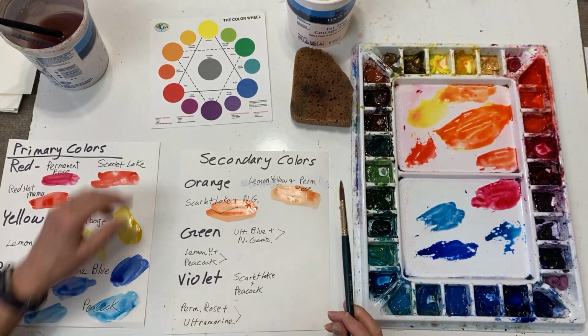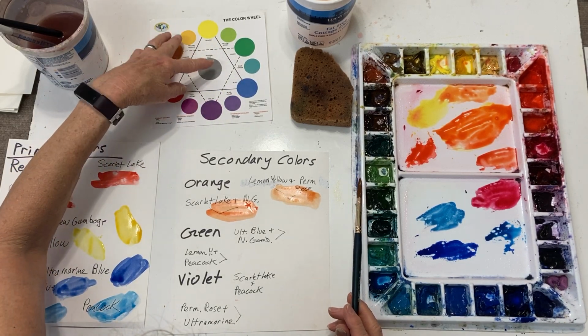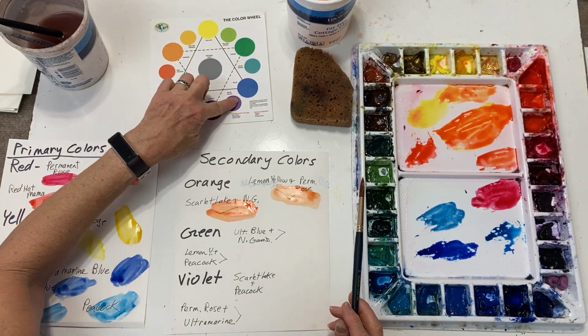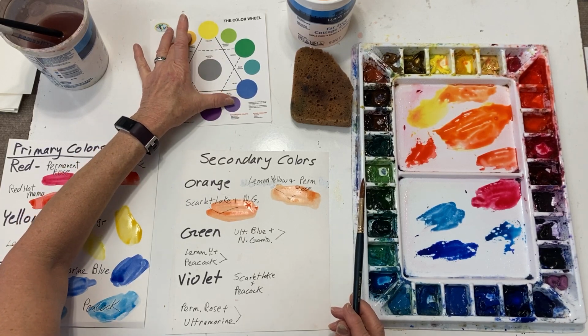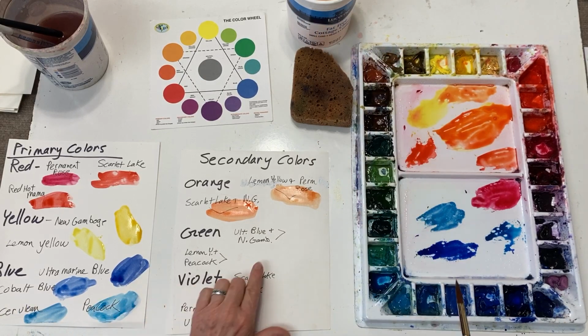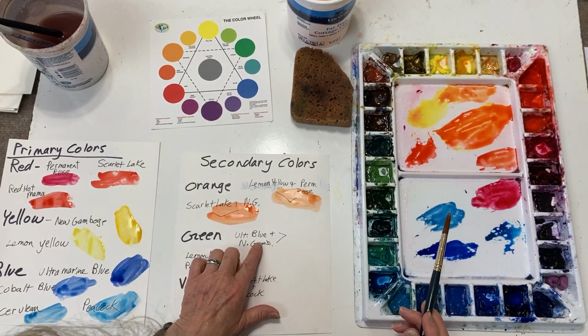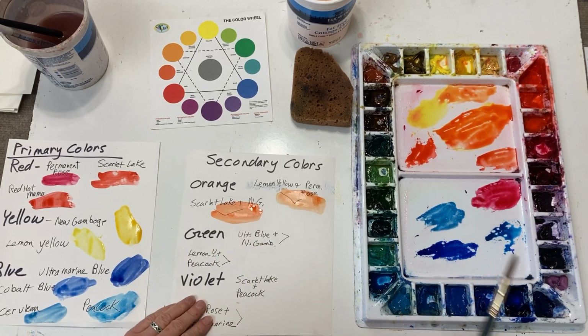If we do ultramarine blue and New Gamboge, ultramarine is close to purple and New Gamboge is closer to orange, so they're getting almost opposite. So you can expect that you won't get a real bright green, not a color wheel green, you'll get more of an army green.